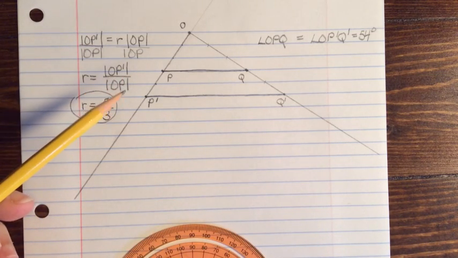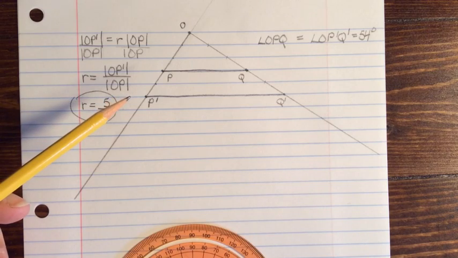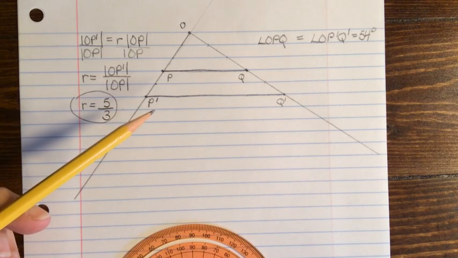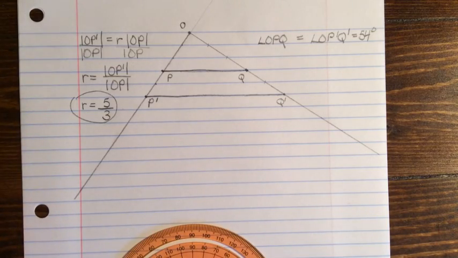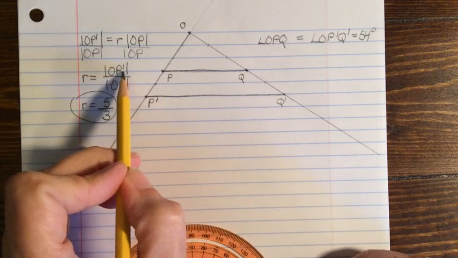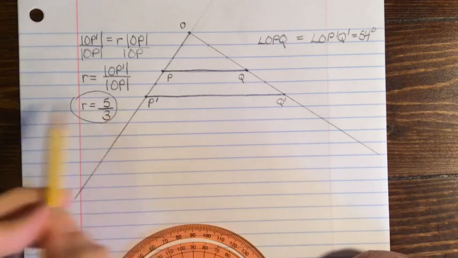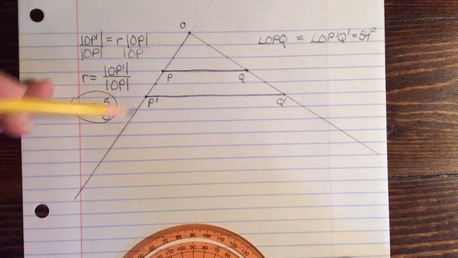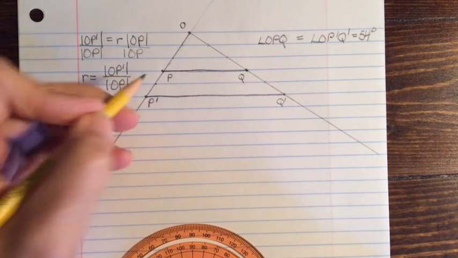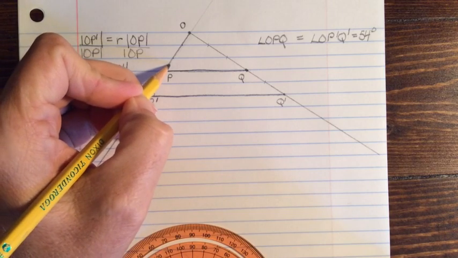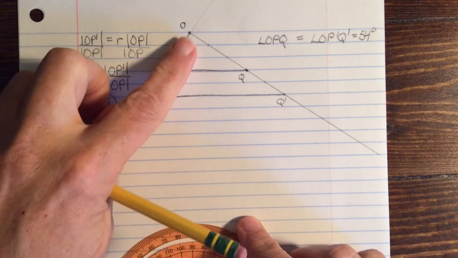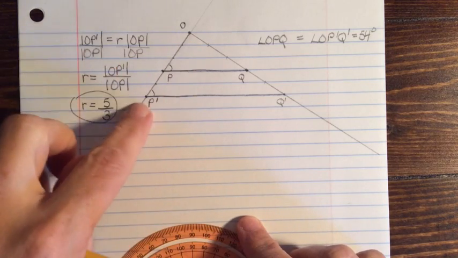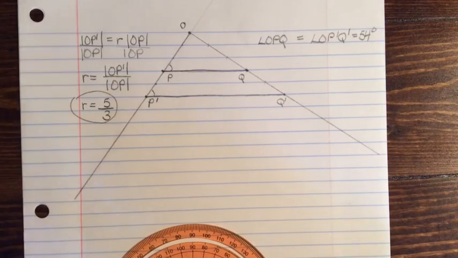Now we might have been able to know that without even using a protractor. If you think about the fact that this line PQ extends here, these are parallel lines cut by a transversal. So think about what these angles right here are. Those are corresponding angles. And I could use a translation to show that, and we did that in the last module.